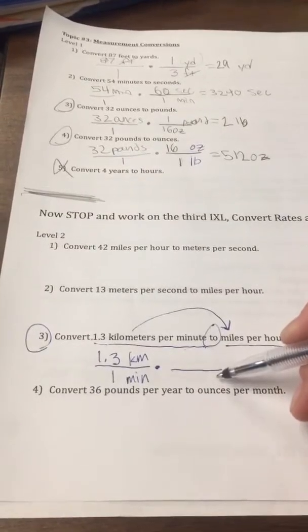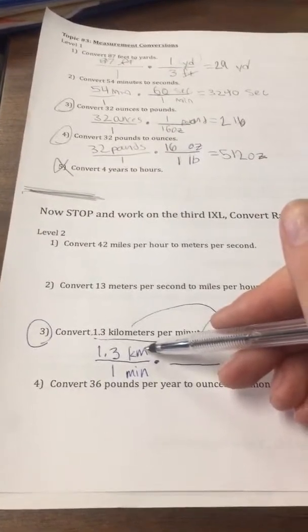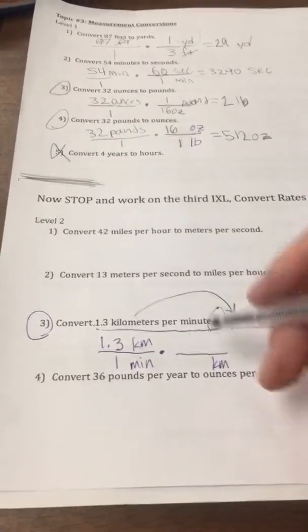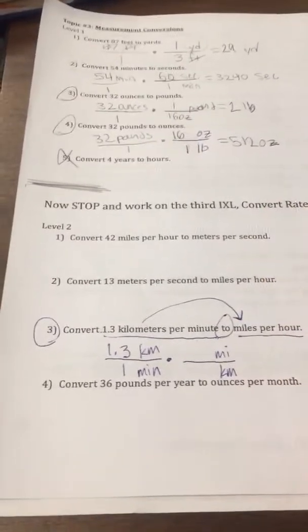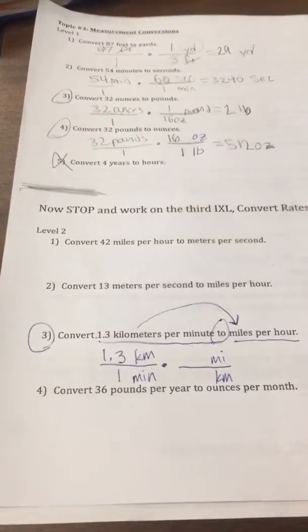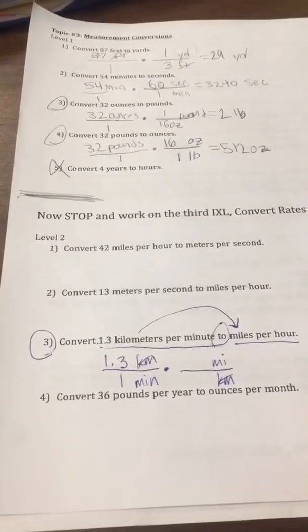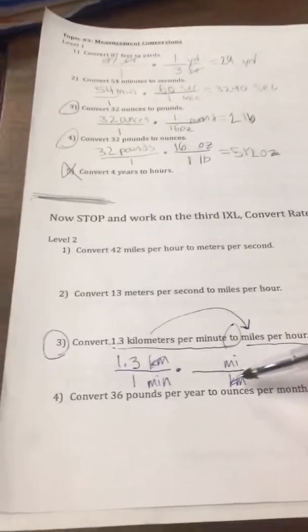So in this fraction, you need kilometers and miles. Kilometers started on the top, so we're going to put it on the bottom. Miles goes up top then. And now your kilometers and kilometers will cancel out like we wanted to. Kilometers and miles, you need to pull that off your reference sheet.